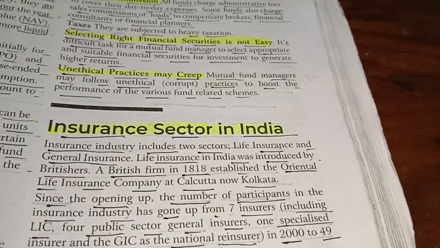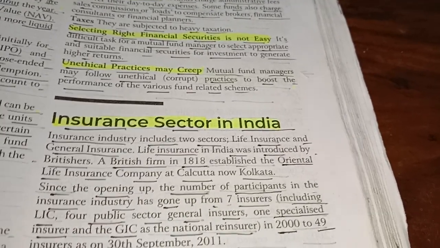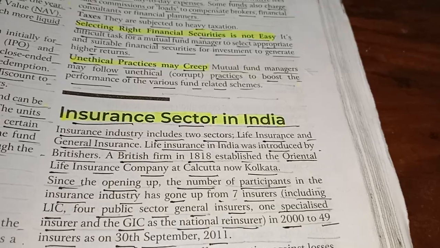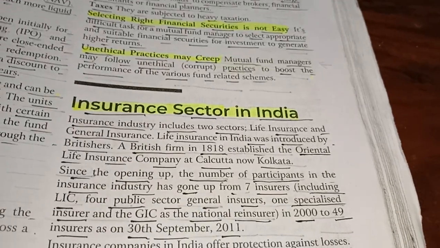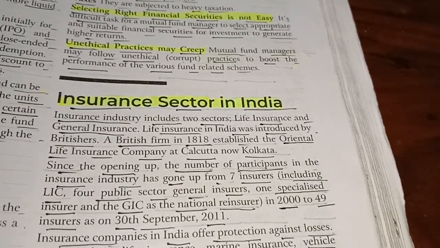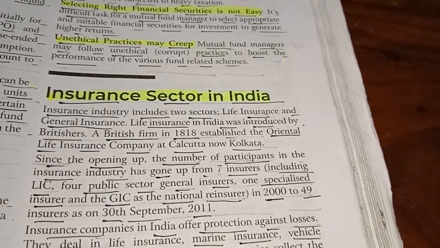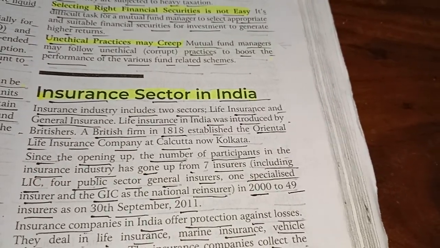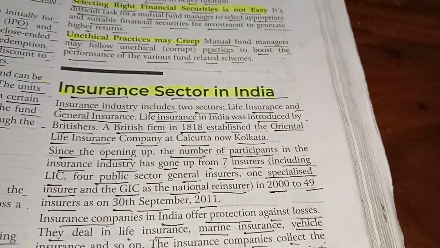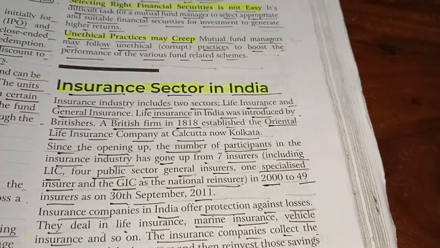Since the opening up, the number of participants in the insurance industry has gone up from seven insurers, including LIC from the public sector, general insurance companies, and GIC as the national reinsurer, in 2000 to 49 insurers as on 13th September 2011. Insurance companies in India offer protection against losses as they deal in life insurance, marine insurance, vehicle insurance, and so on.